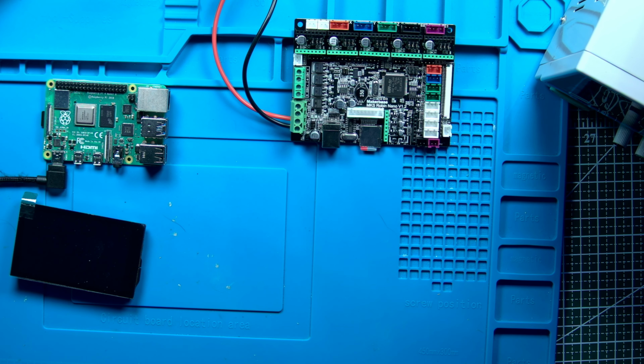Okay, so let me show you what I have. I'm going to switch to this camera. Let me switch the light. Oh, cool sound. Okay, and right now let me switch to another desk. Okay, what do we have here?